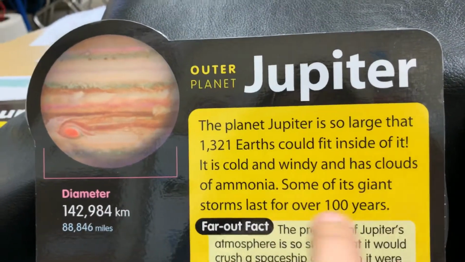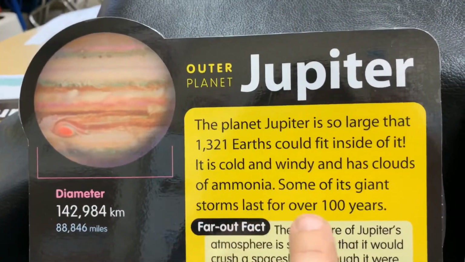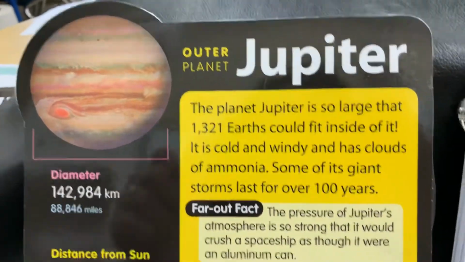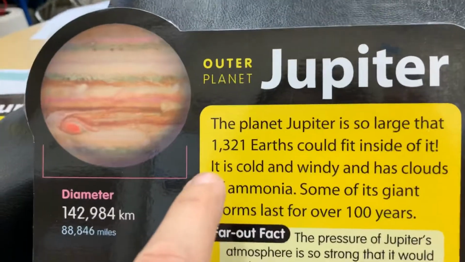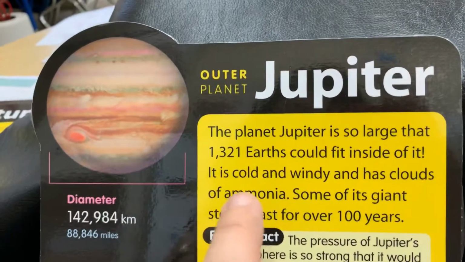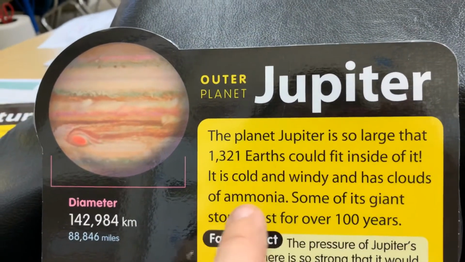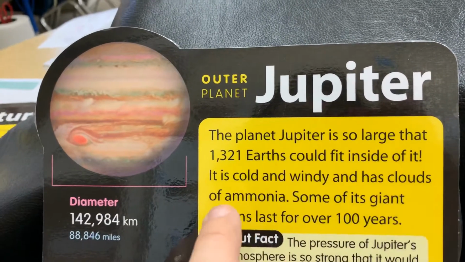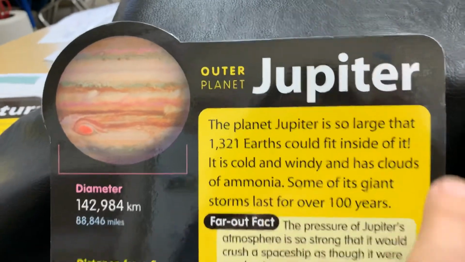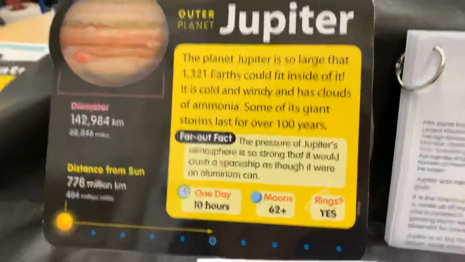Some of its giant storms last for over 100 years. Could you write that? Yes. Could you write, it is cold and windy and has clouds of ammonia? Remember I told you it kind of smelled like Windex? You could just put has clouds of ammonia. You can copy it right off that card.